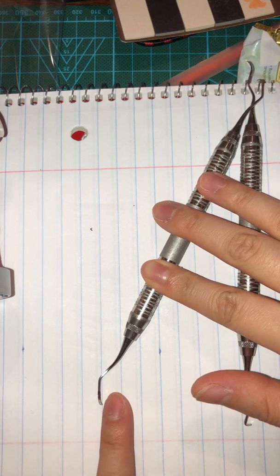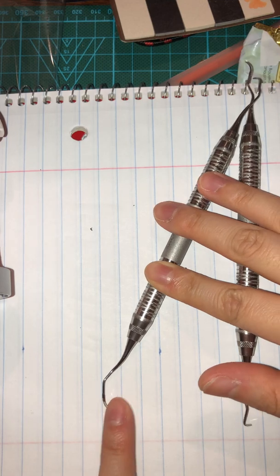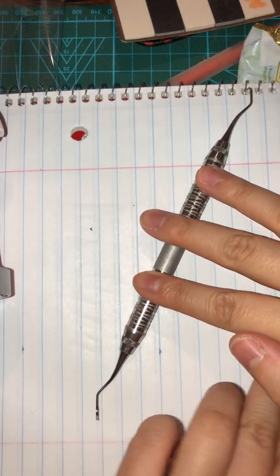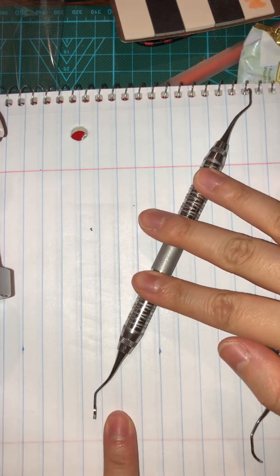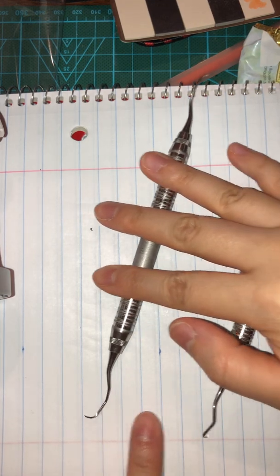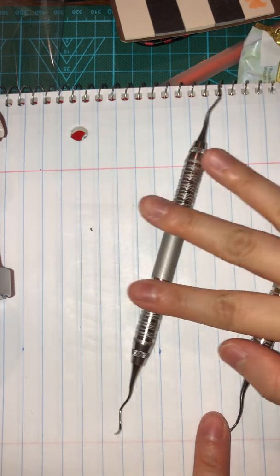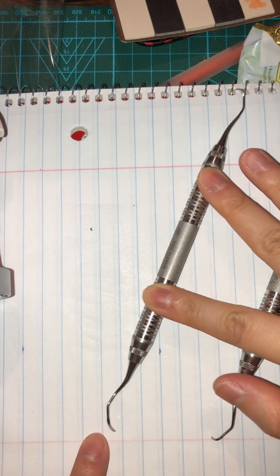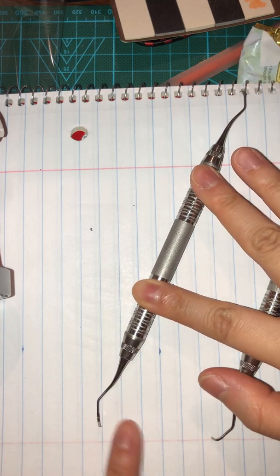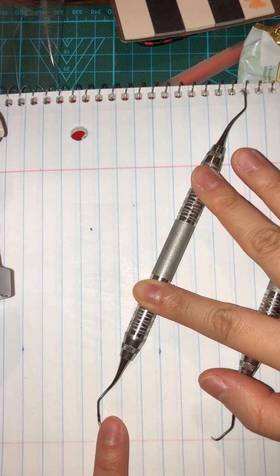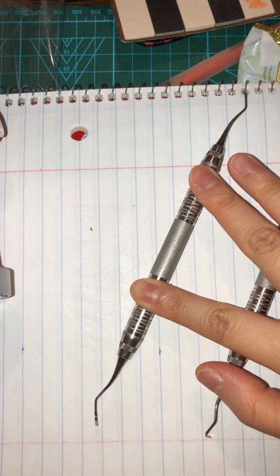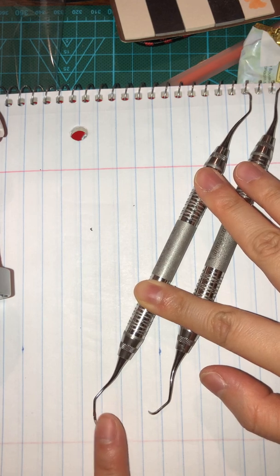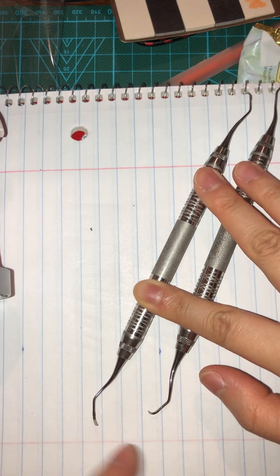So if I were to vision where I would put this instrument in my typodont, the lingual side, I would try to roll it to see which side it is, and then I know that if I were to stand it straight, this would be hugging the distal of my tooth because this is the lower end.